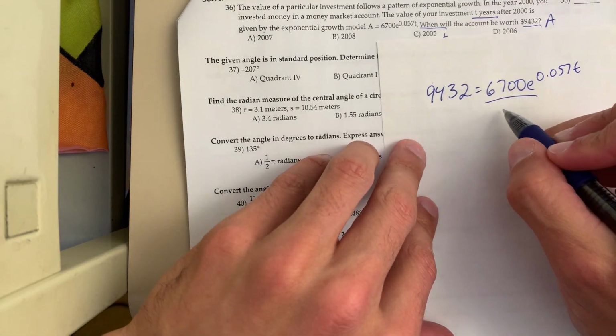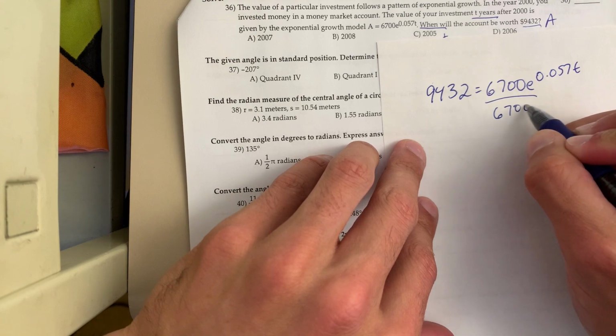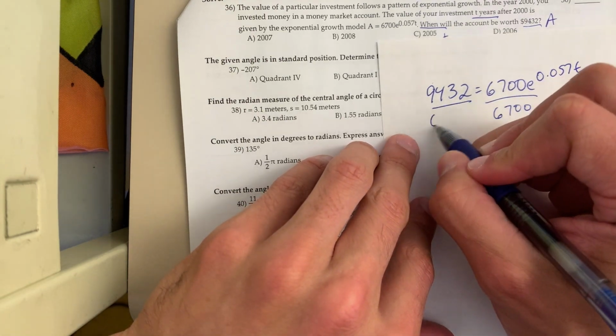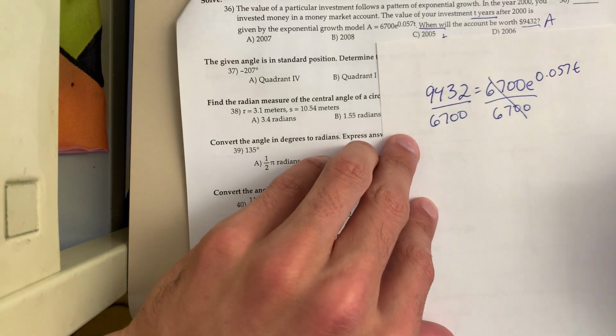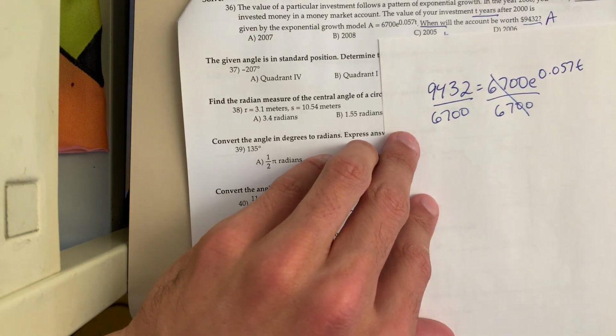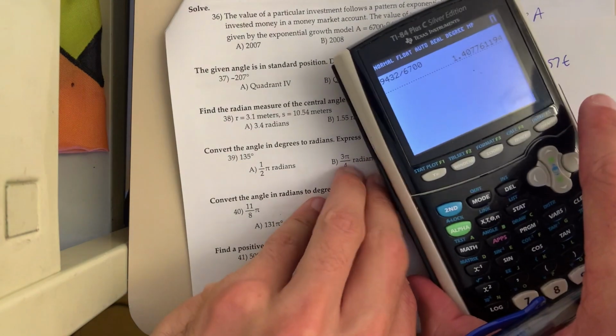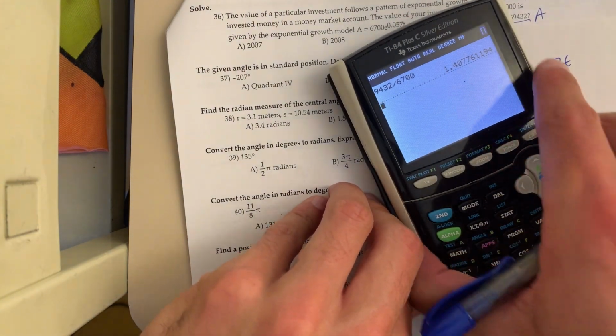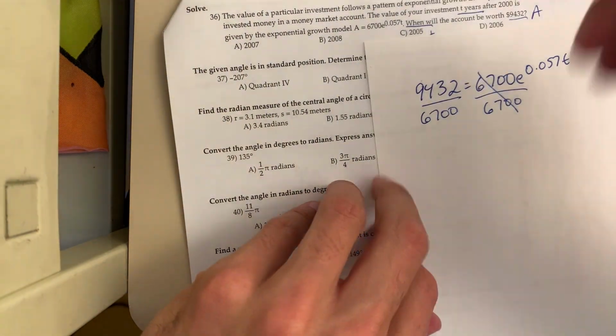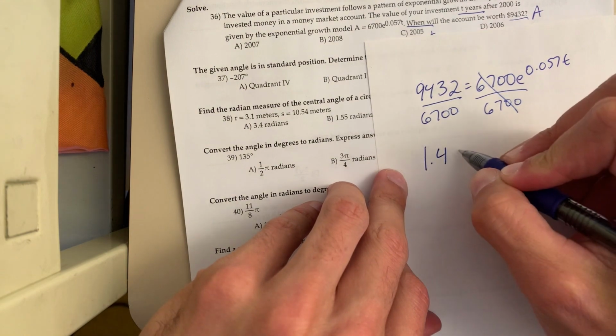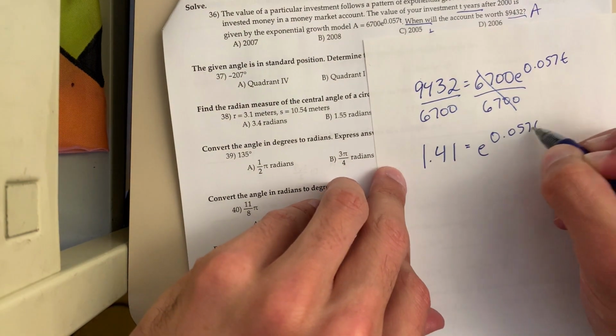And so what I'm going to do first, again, I don't want to take a natural log till it's all simplified. So I can divide out that 6,700, dividing because again, it's being multiplied by the e. And if I do that math, you see I get about 1.41. Rounding here shouldn't throw off your answer too much. So that's what's left, right?